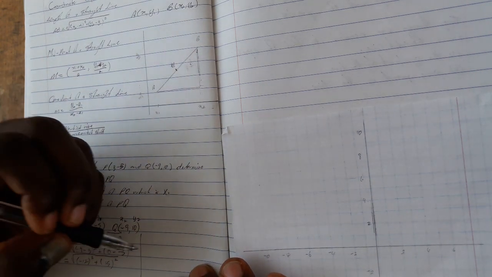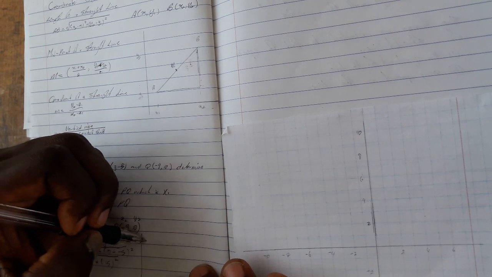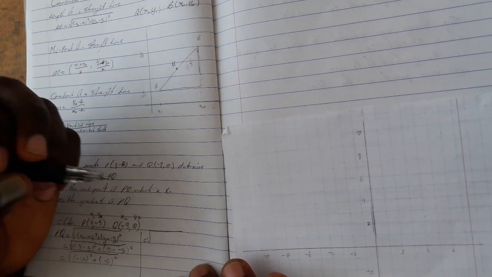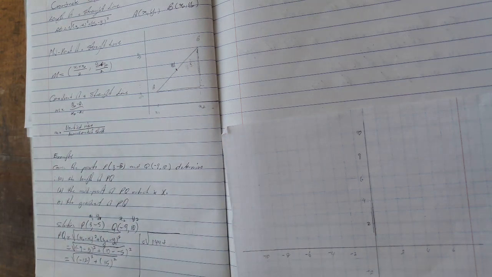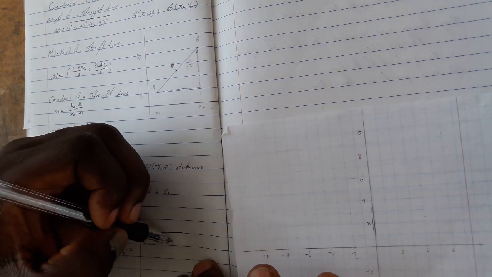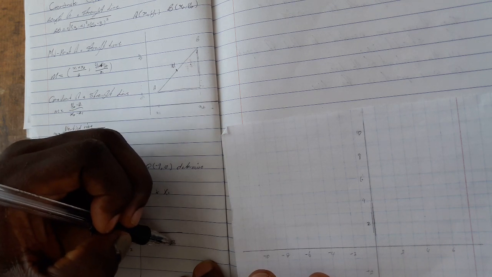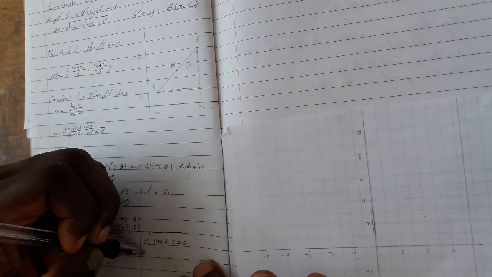This is equal to the root of 12 squared, which is 144, plus 15 squared, which is 225.